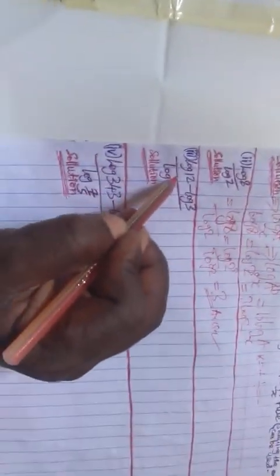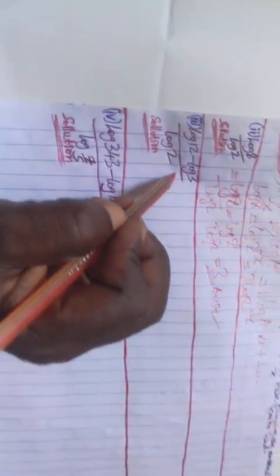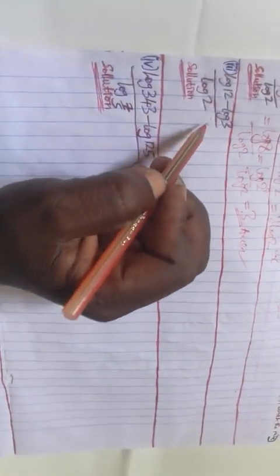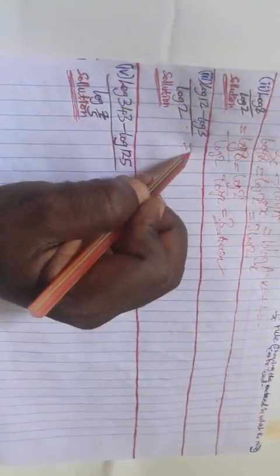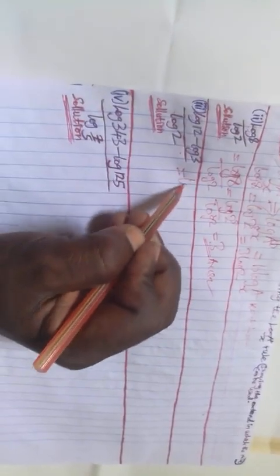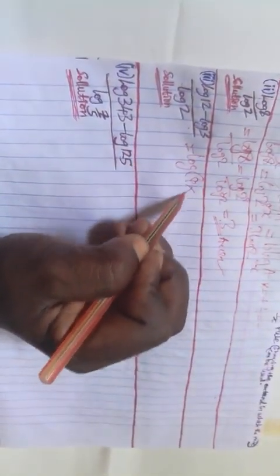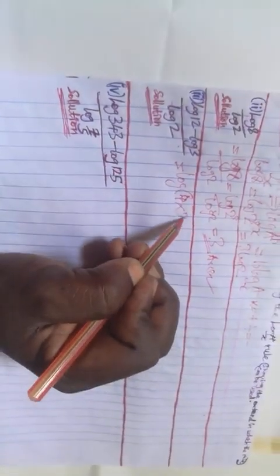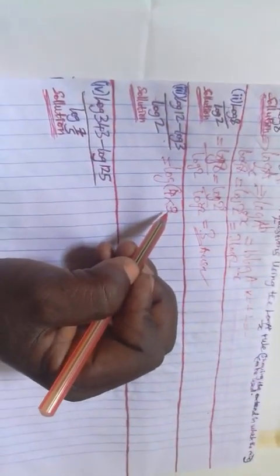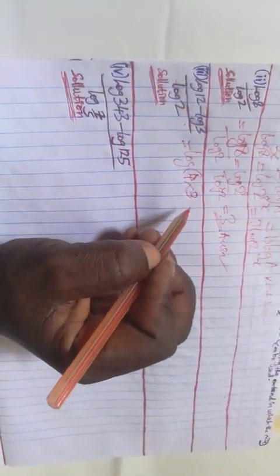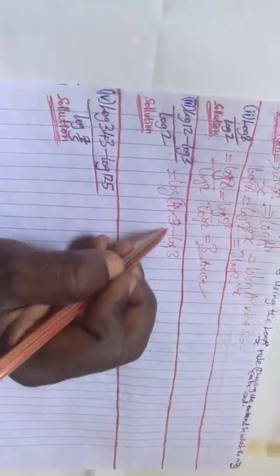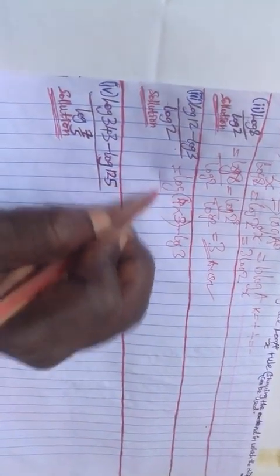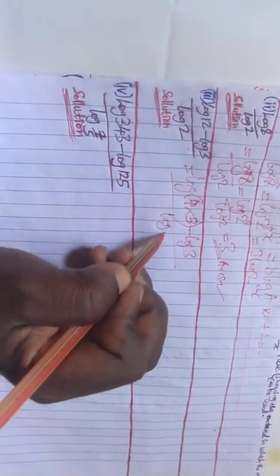For part 3, log 12 minus log 3 divided by log 2. Solution: log 12 can be written as log of 4 times 3, minus log 3, all in brackets, all divided by log 2.